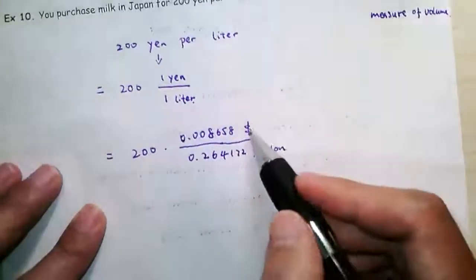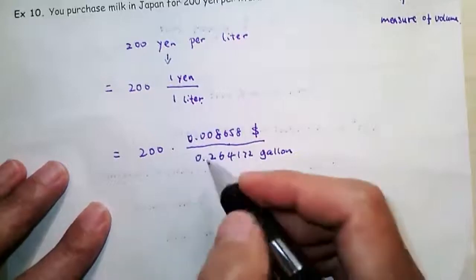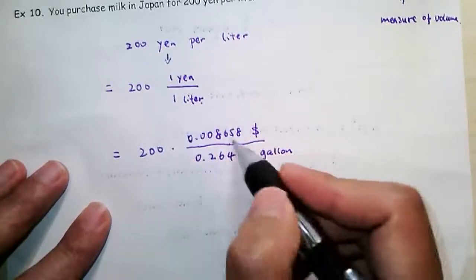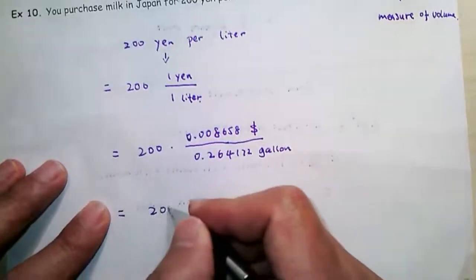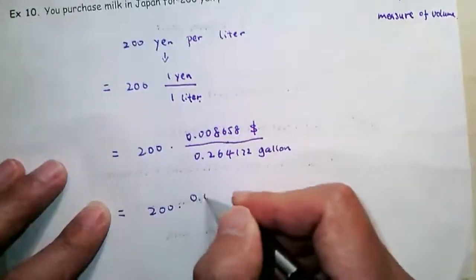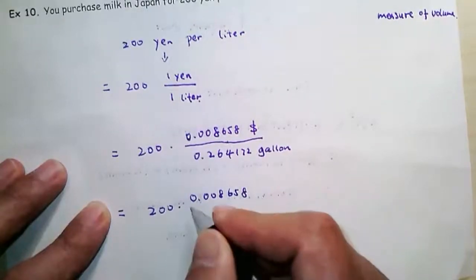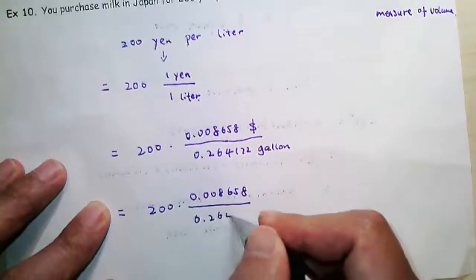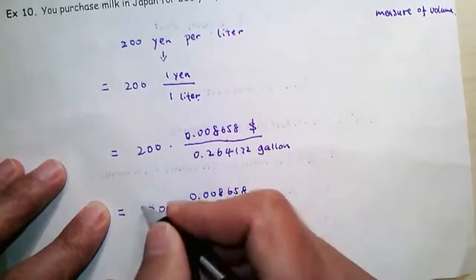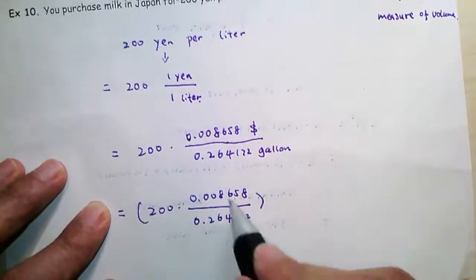Okay, so now we have such a messy fraction. Again, we combine numbers with numbers, units with units. If you recombine items, you should have such a fraction. Here is where I need your help again. Can anyone do me a favor and calculate this? How much is this?